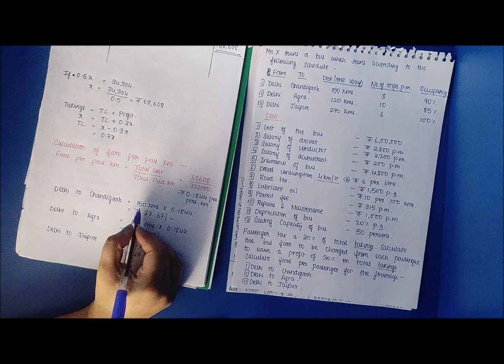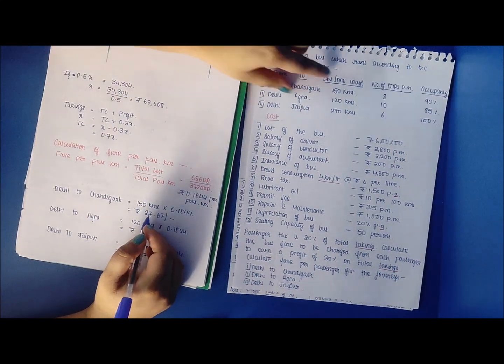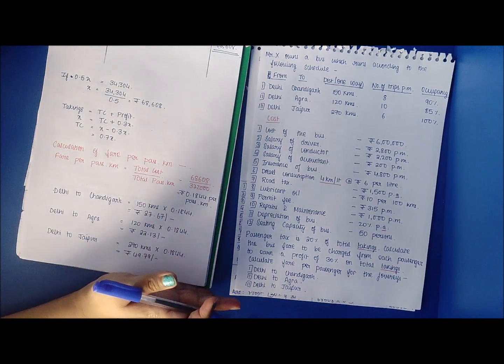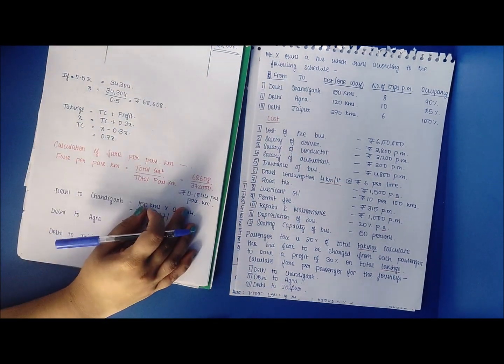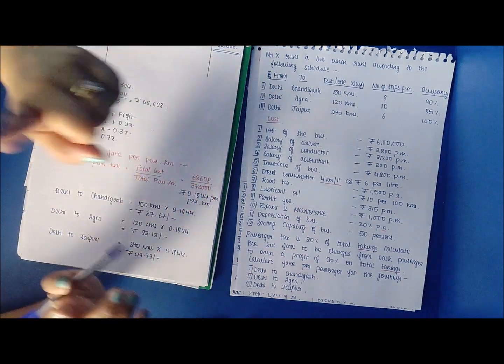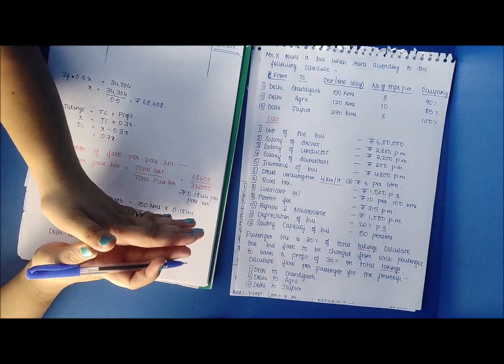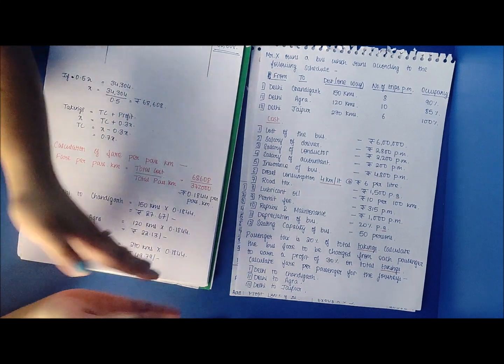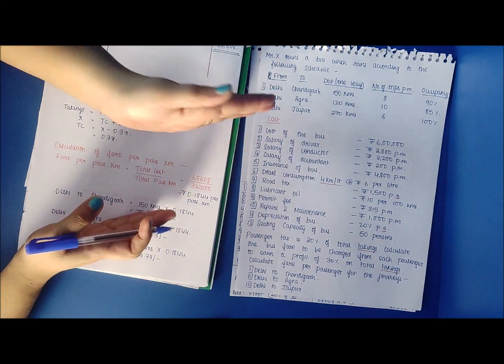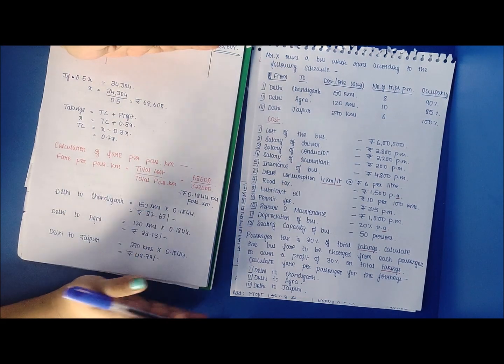Ma'am, why did you write here 150 kilometers? This was just one way, right? You should have taken 2 ways. Beta, the person who is going will not come back. One person is making only one way trip, right? So if I am sitting in Delhi, I will get down at Chandigarh. I will not again get into the bus from Chandigarh and come back to Delhi.